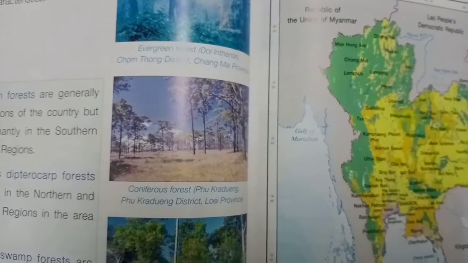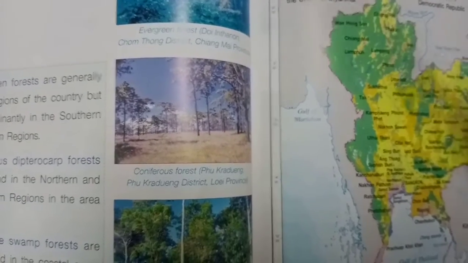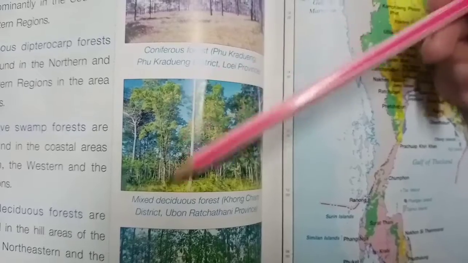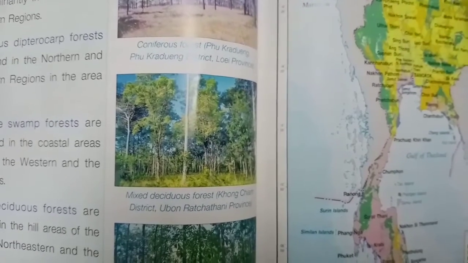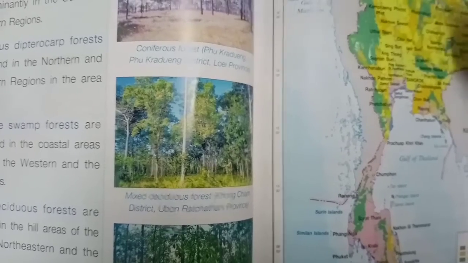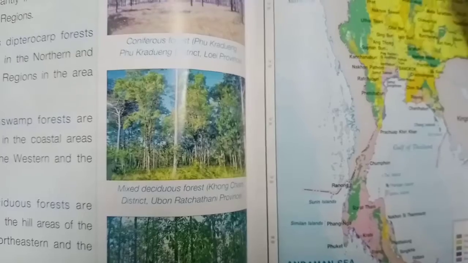It depends on the season in Thailand, because sometimes we have the dry season, the cool season, and the rainy season. And so here we have mixed deciduous forest. Some other trees in here get dried up depending on the season, the leaves will fall off, and then when it's rainy season they go back again.